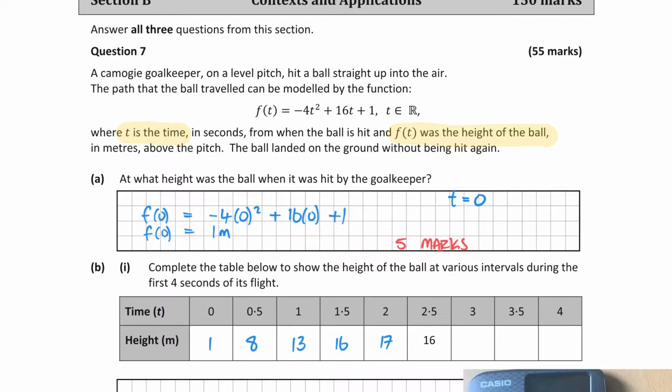2.5 and 16, which is given to us, so we know we're doing this correct. 3 and 13. 3.5 and 8. And 4 there and 1. Okay. So we can see there at this shape, we've got 1, 1, 8, 8, 13, 13, 16, 16, 17. So I'm expecting this to be quadratic, okay?